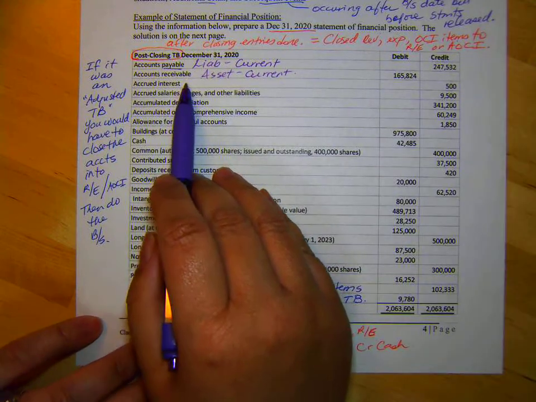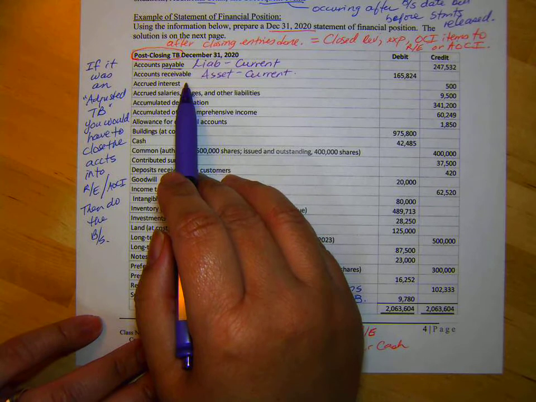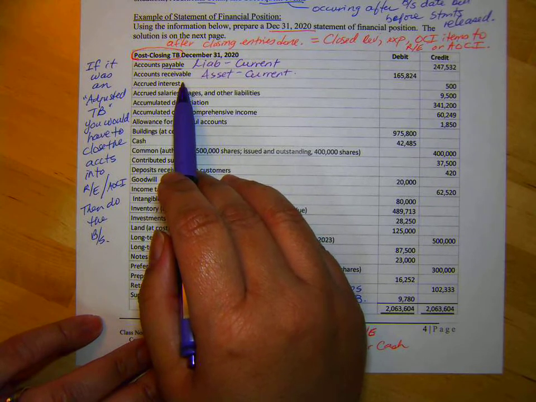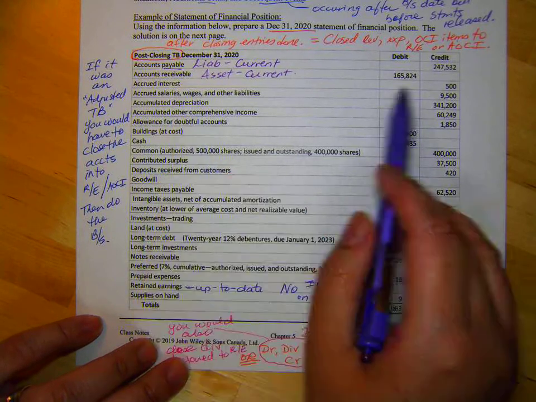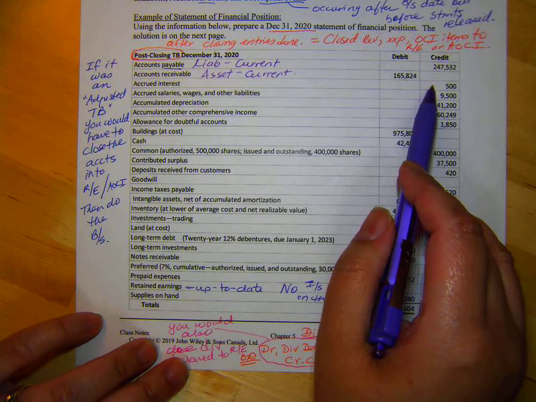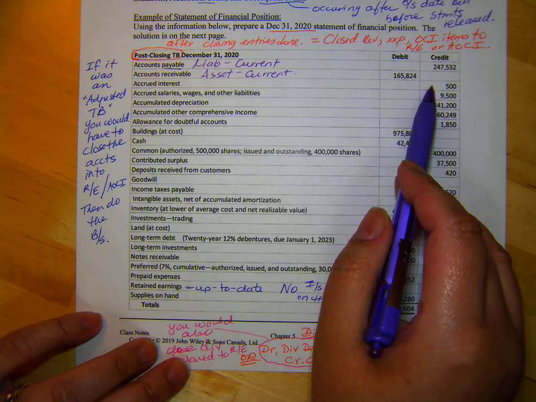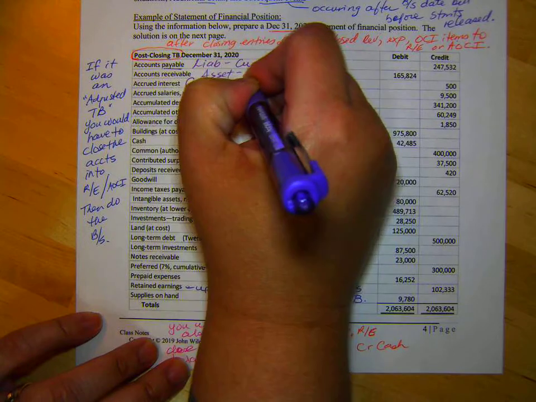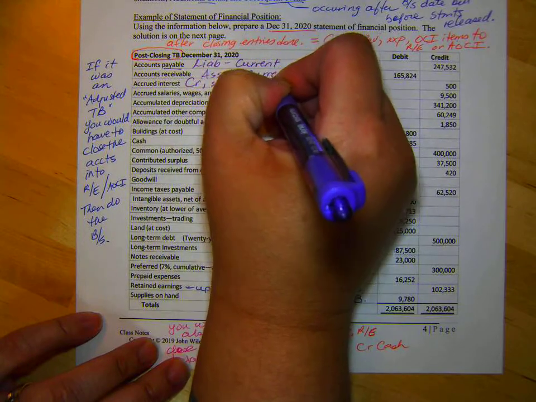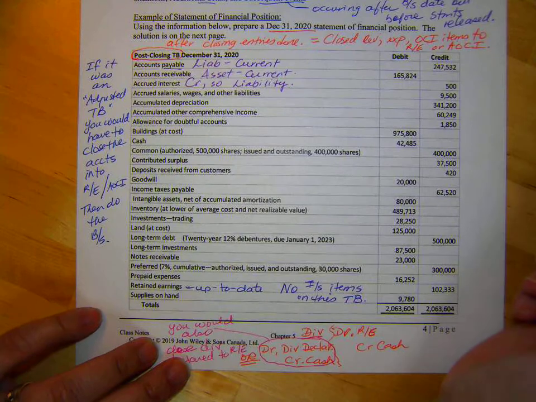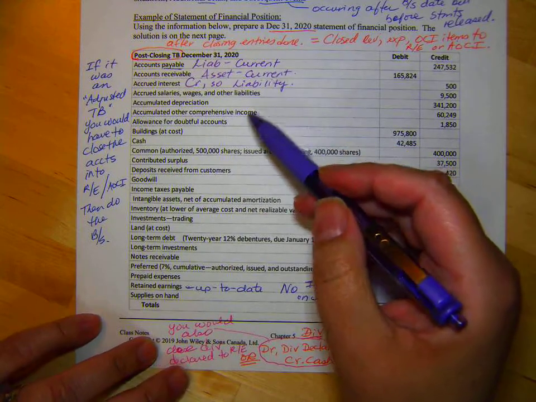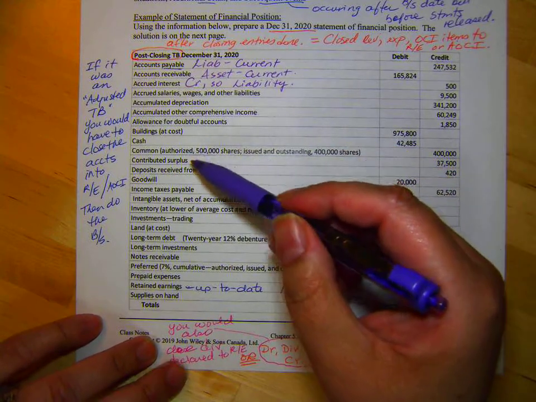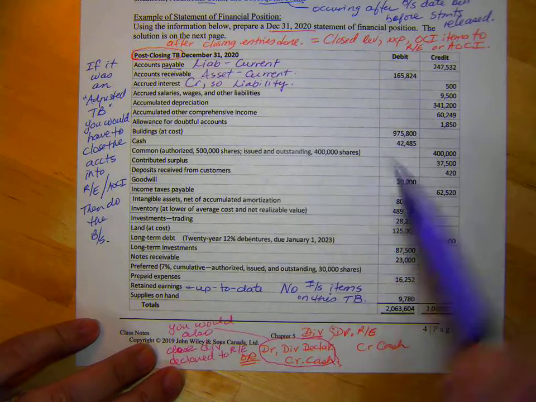Now accrued interest. Well, interest, we can either get interest or give interest out. It's got a credit balance. So is it an asset that's coming in, or a liability that's going out? It's a liability. And so on. You can go and look through all this.